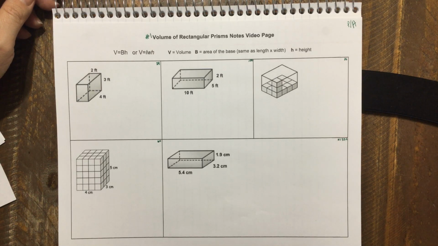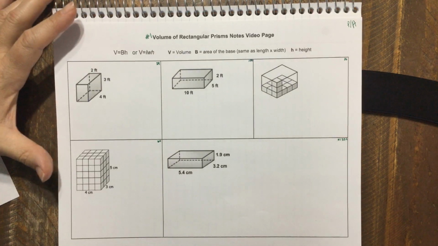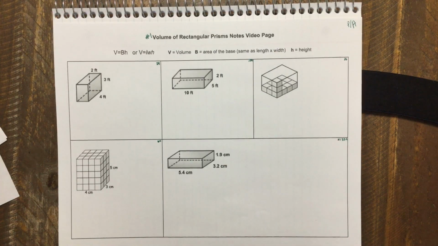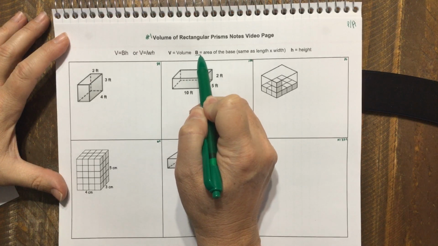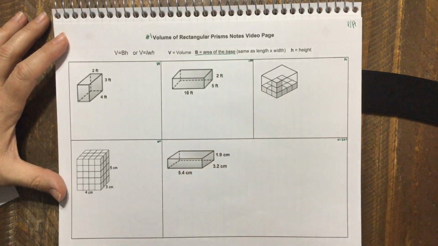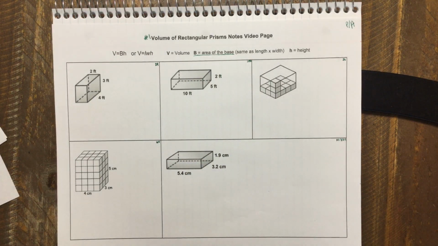Okay, this is your volume of rectangular prisms notes page. Had we done this in class, we would have talked a lot about this large B. If you'll remember, I told you to use a small b when we were doing base times height before, because we were going to start using a large B. And that represents the area of the base whenever we're talking about rectangular prisms or triangular prisms. We're not going to get into a lot of that this year. They will talk to you more about that once you get to 7th grade.